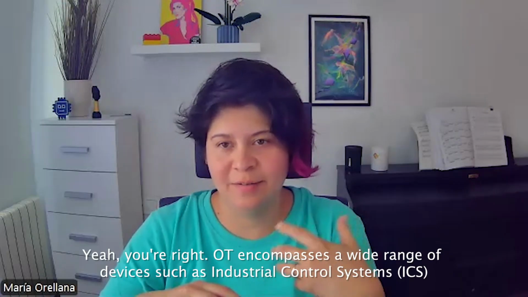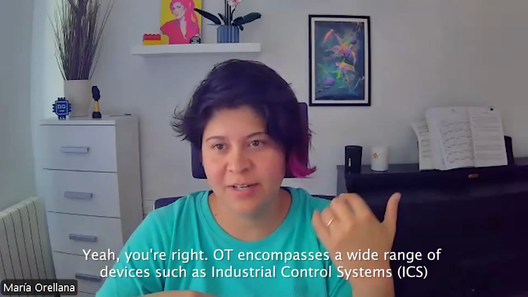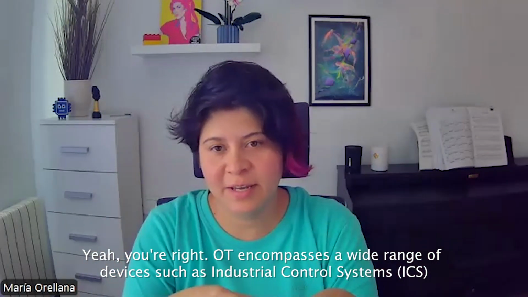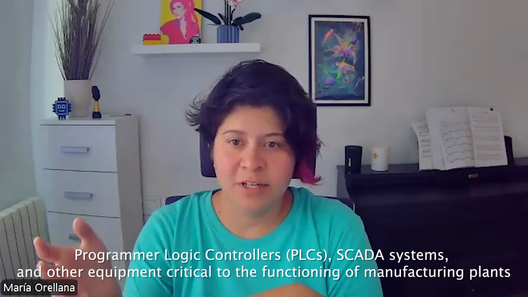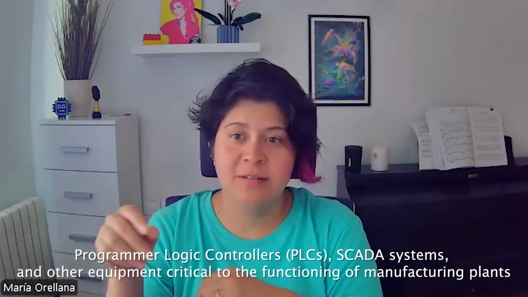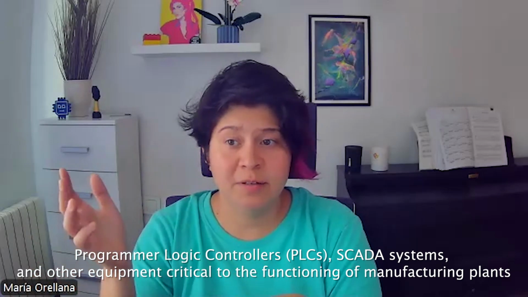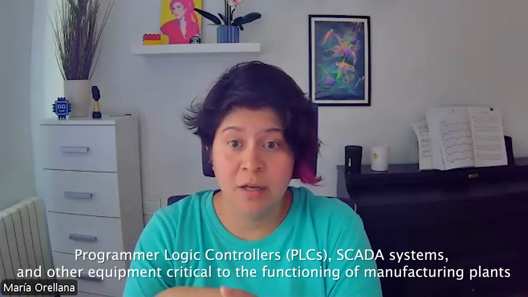OT encompasses a wide range of devices, such as industrial control systems, ICS, programmable logic controllers, PLCs, SCADA systems, and other equipment critical to the functioning of manufacturing plants.